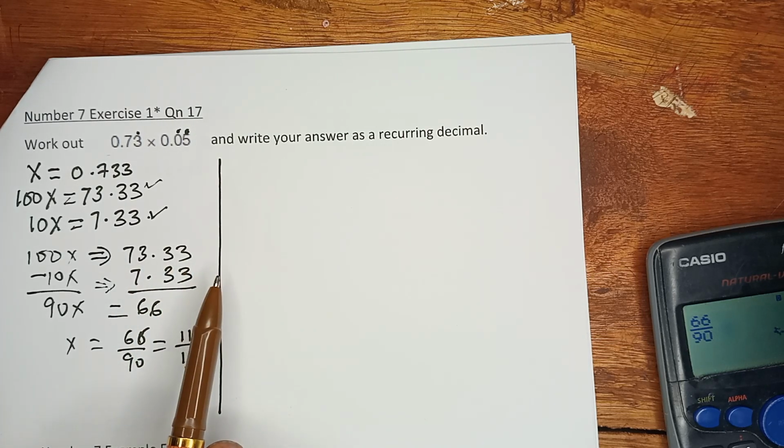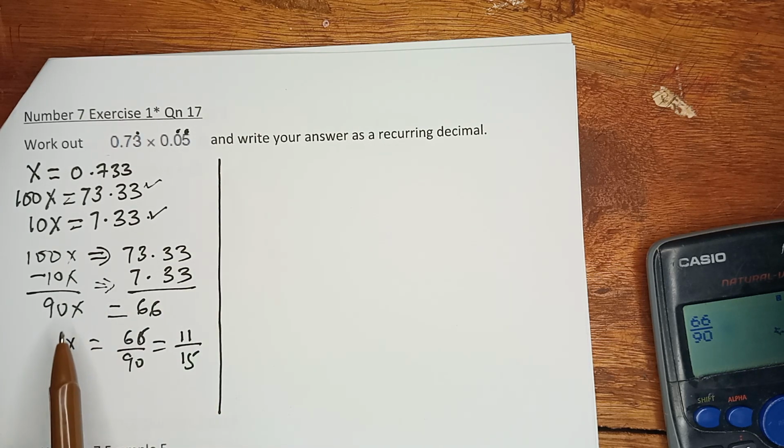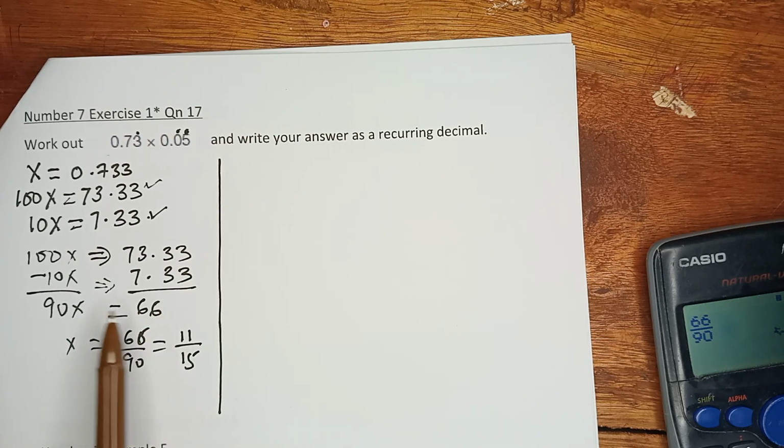Remember, we are not having anything after the decimal point. So to find x is just 66 divided by 90. After we simplify, we get 11 out of 15.